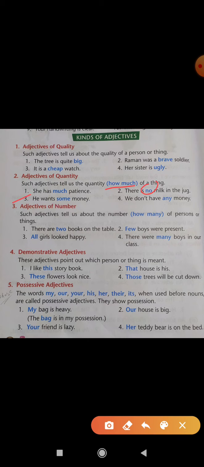He wants some money. How much money he wants? Some. So some is the adjective of quantity. We don't have any money. How much money? We don't have any. Any is the adjective of quantity.